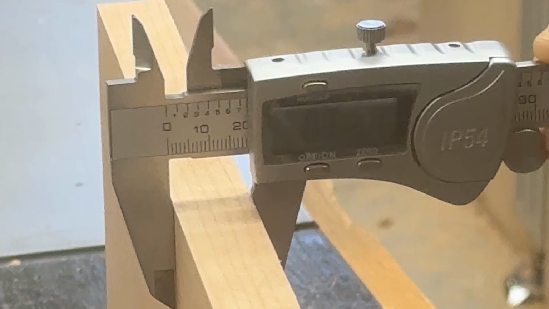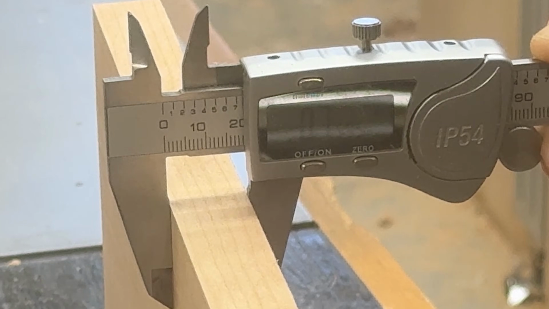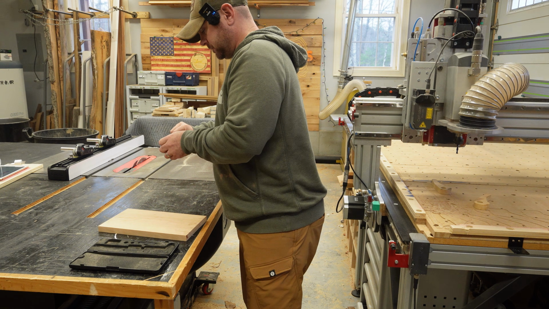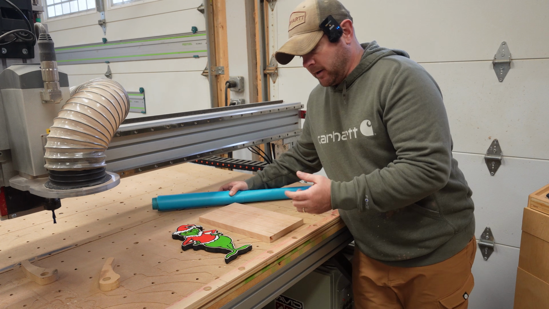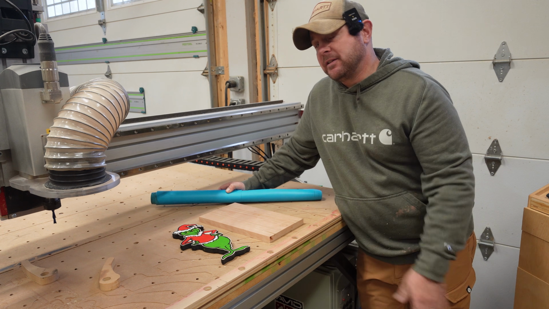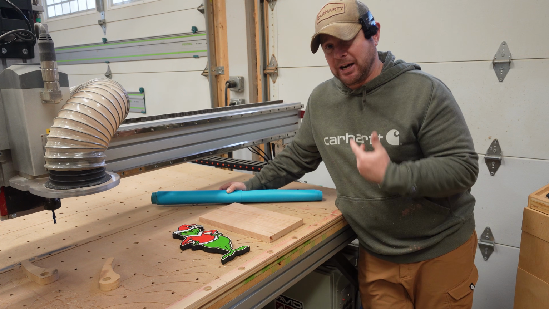And that says 0.755, and that is close enough for this project. If you haven't already, you might be wondering how we got the paint inside of these lines. It would be very difficult to paint by hand unless you're like an artist, which I am not.